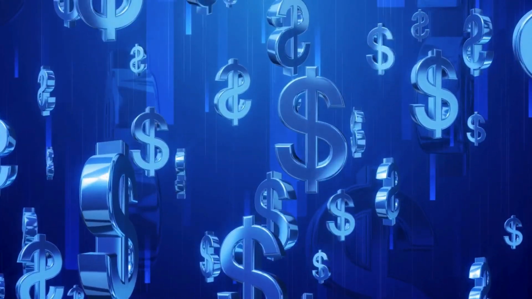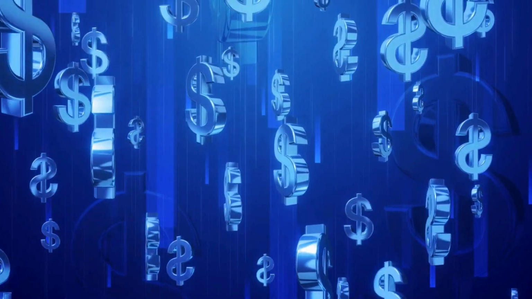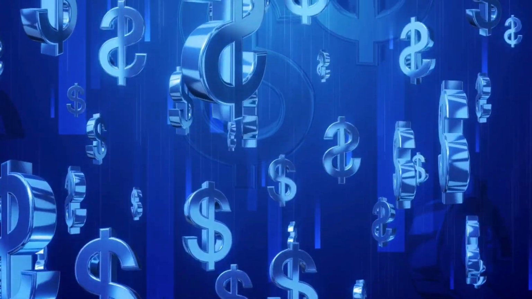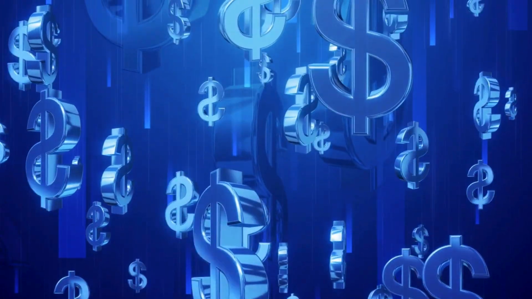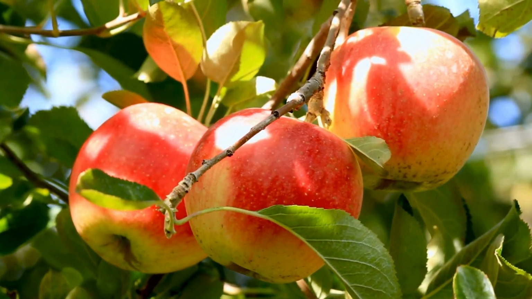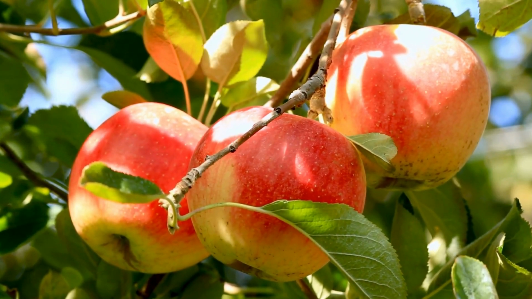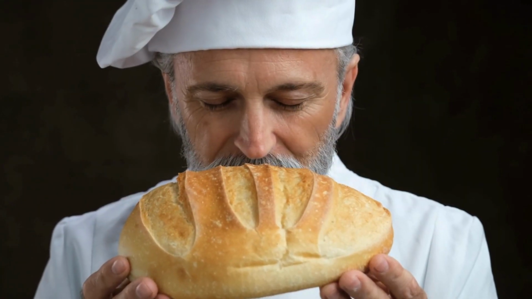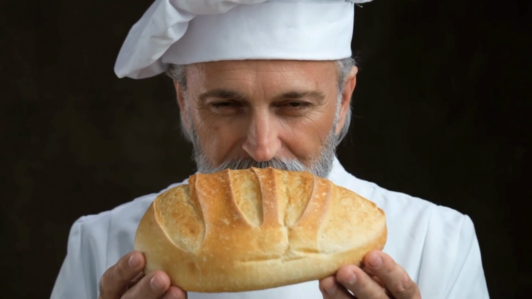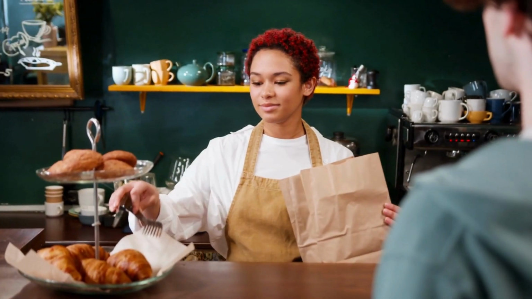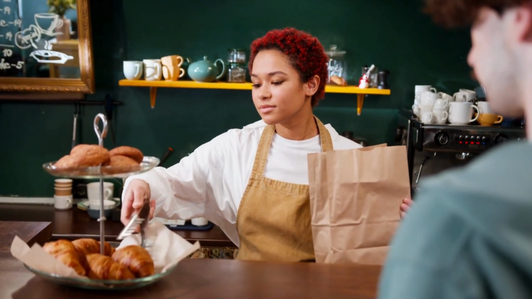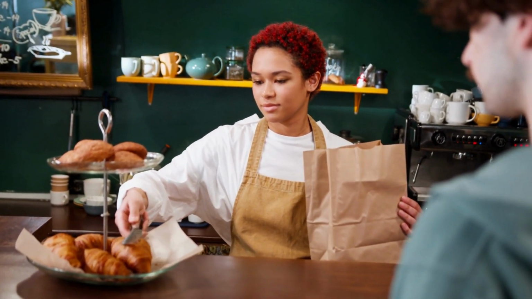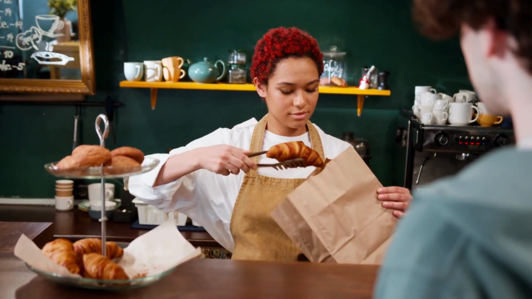Money is anything that people widely accept as payment for goods, services, or debts. It exists to solve a fundamental problem. Barter is inefficient. Imagine you have apples but need bread. You'd have to find a baker who not only has bread, but also wants apples. Money eliminates this hassle by acting as a common medium of exchange. But that's not its only role.